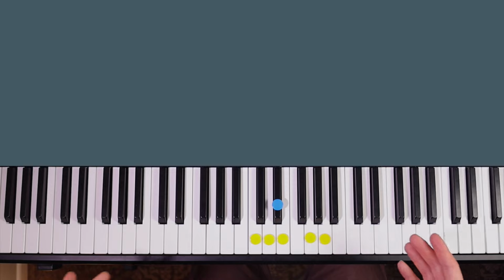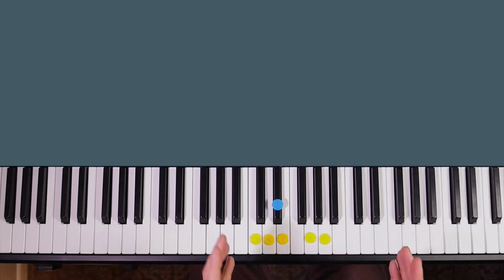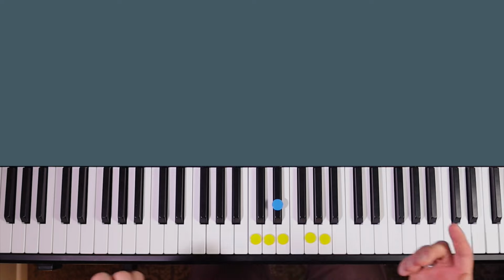Often you might hear people only refer to the blues scale, and they normally actually mean the minor blues scale, but there is a major blues scale too. It's just the major pentatonic plus the flat 3, and that is the note in between 2 and 3.